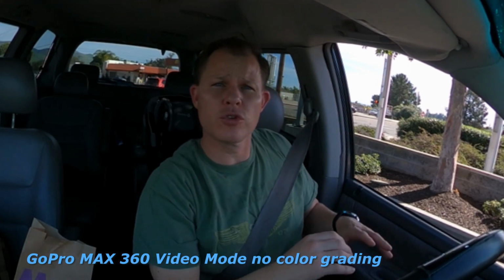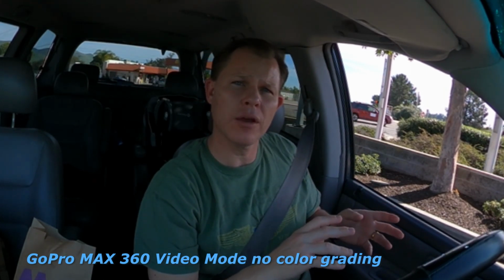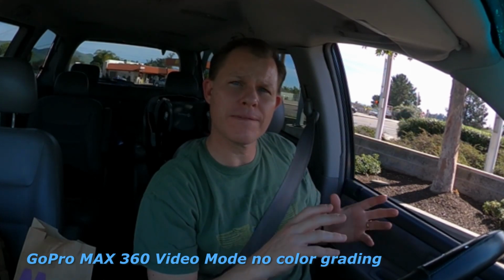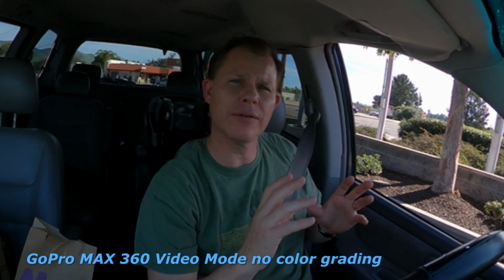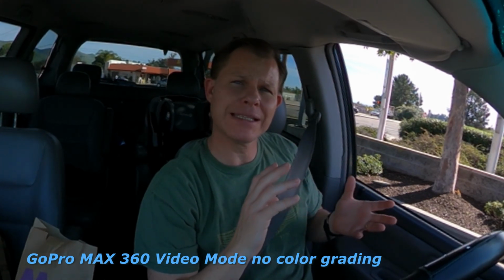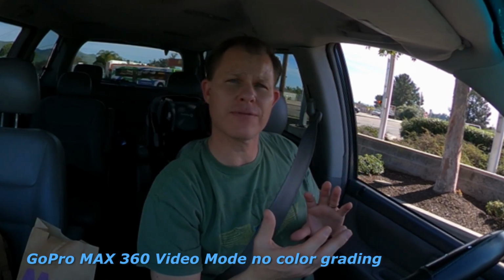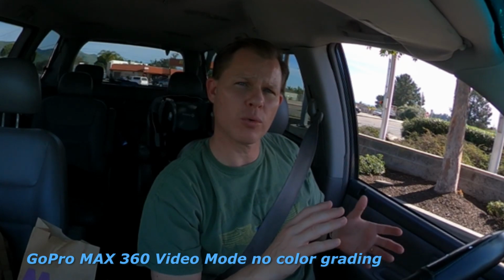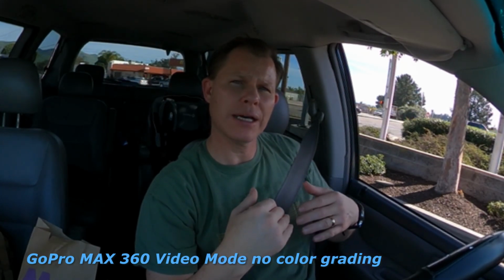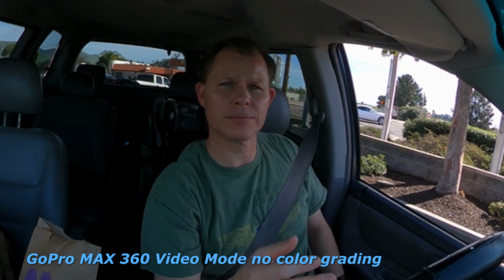Okay, so we're going to do a little test here with the GoPro MAX and the new update with the exposure value balancing, where you can either choose to have the camera balance the exposure value on the entire 360 sphere, or you can choose the lens that you want to record from. So right now I'm in shade, but the other lens is pointing out towards the sky and the sun.